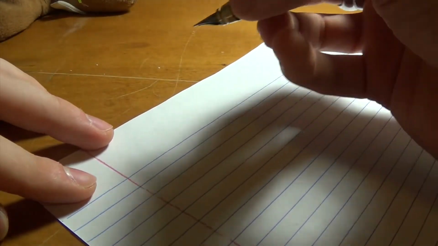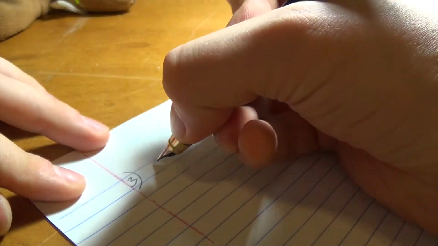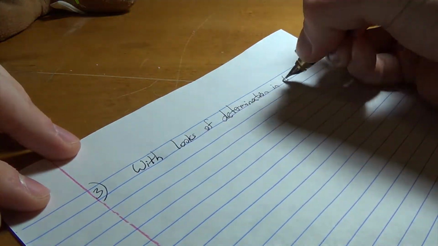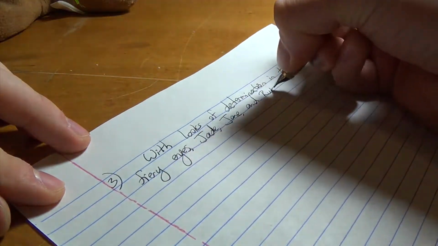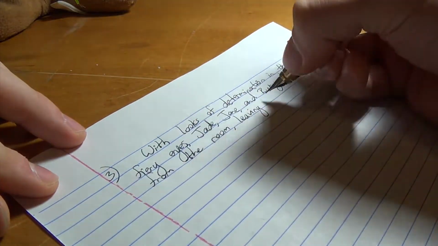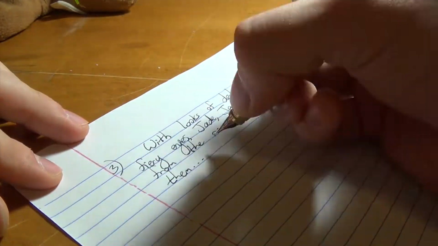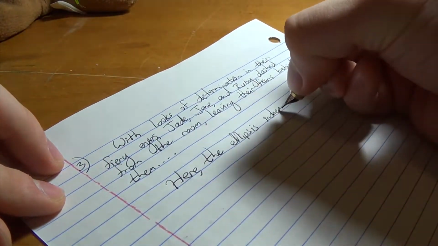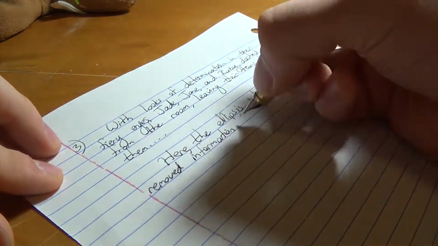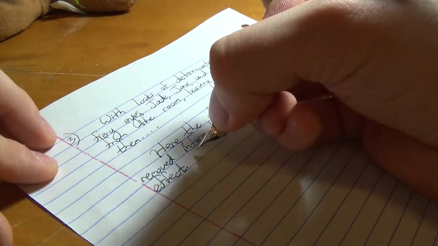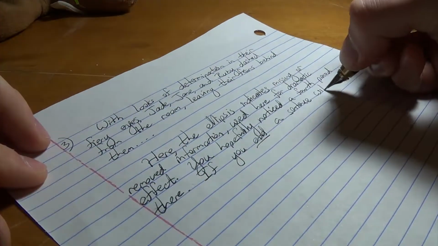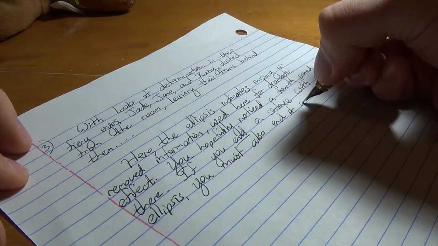We'll consider our third example here. With looks of determination in their fiery eyes, Jade, Jane, and Ruby dashed from the room, leaving their fears behind them. ... Now, we have ourselves the ellipsis indicating missing or removed information, used here for dramatic effect. Rather than saying what they do next, we simply let the sentence trail off and leave the reader wondering, well, what do they intend to do now? Where are they going? What's happening?